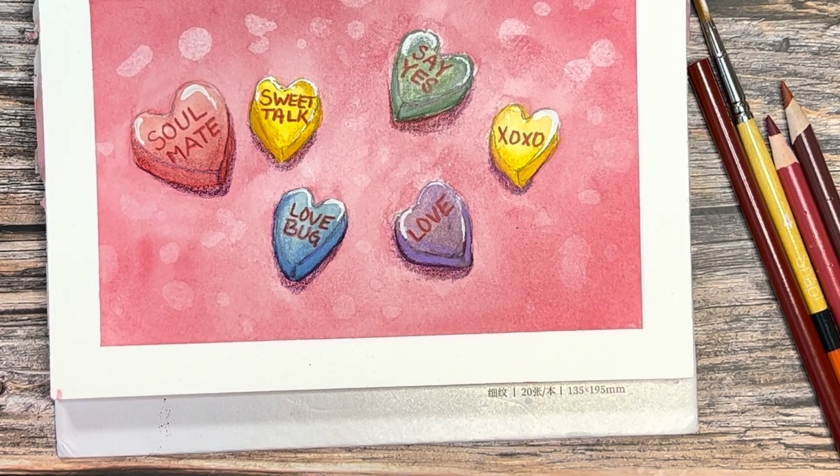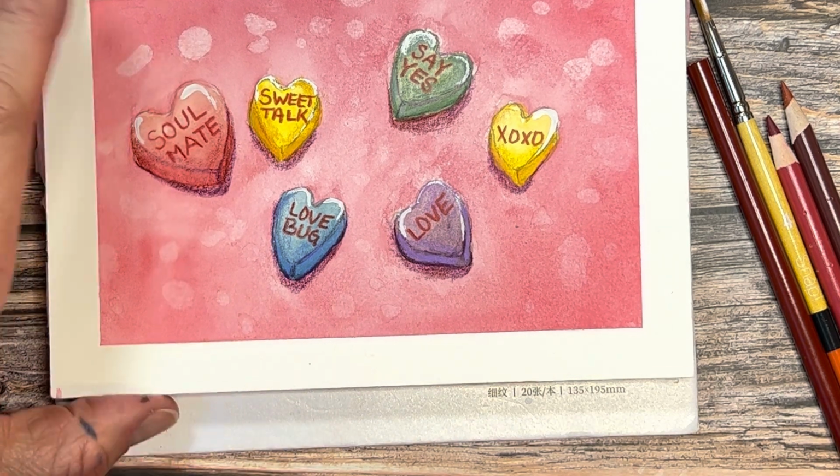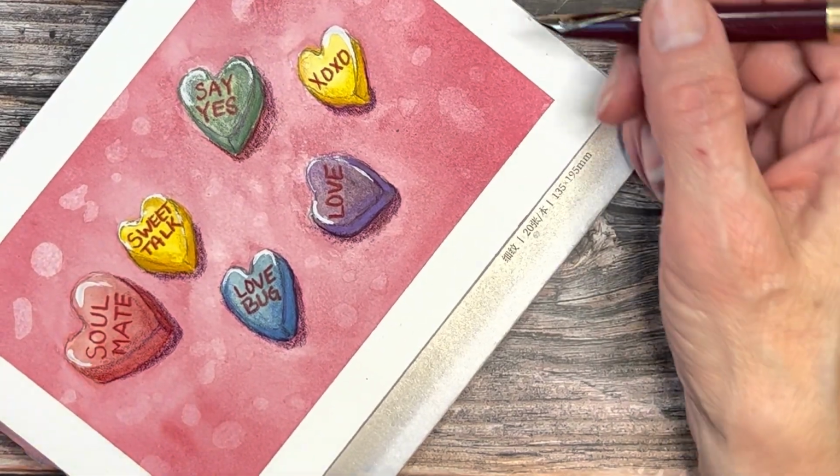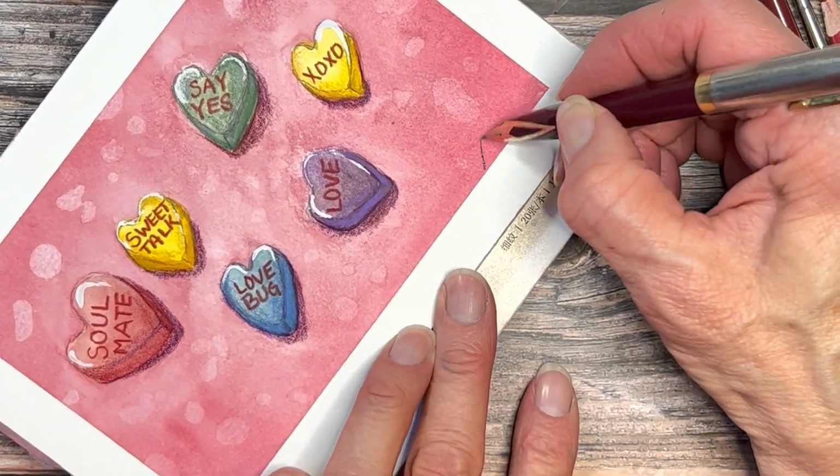Now, it's time to sign it. I think this is so cute. Maybe you can give it to your Valentine as a card, or you can hang it up and use it as a Valentine's Day decoration.